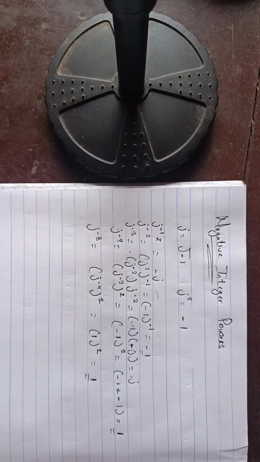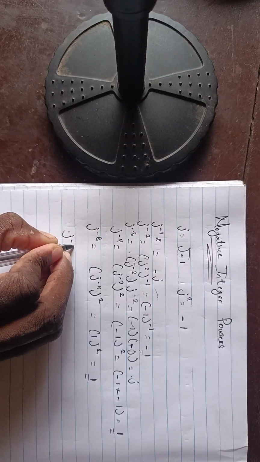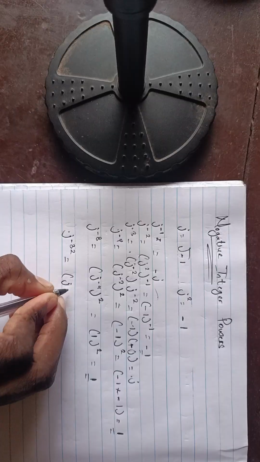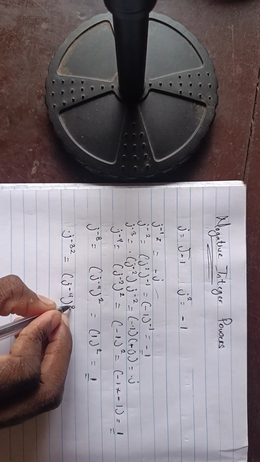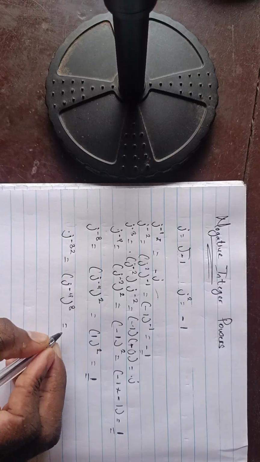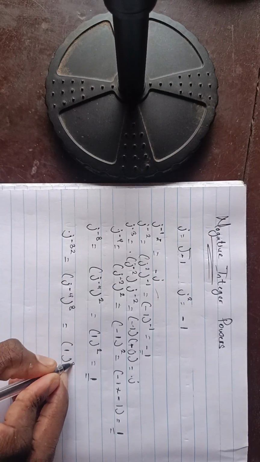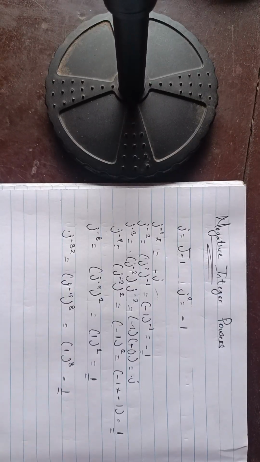So let's solve one more, then we call it a day for both positive and negative integers. You have j to the power minus 32. That would be j to the power minus 4, raised to 8. 8 multiplied by 4 is 32. Then j to the power minus 4 is 1, then you have 1 raised to power 8. 1 raised to power 8 is 1. So that's about negative integer powers. I hope you understand. Thank you very much.